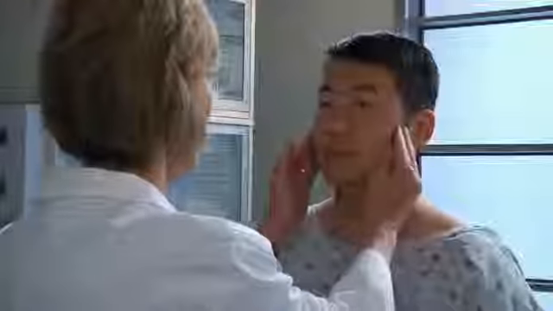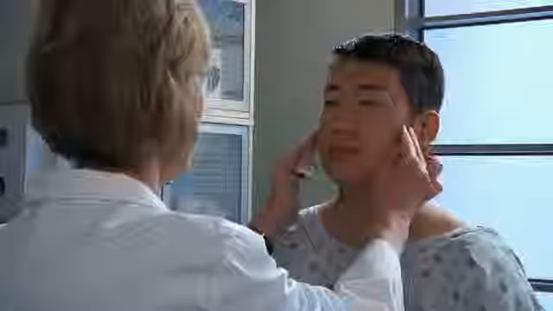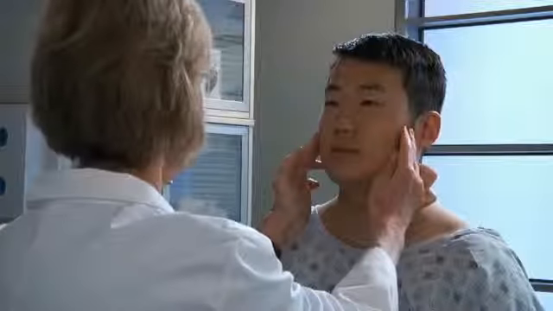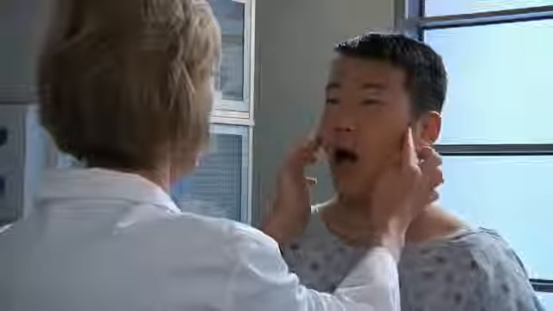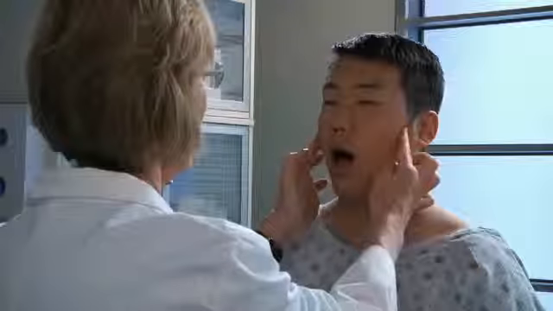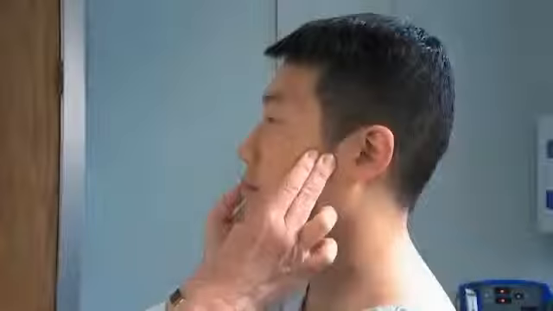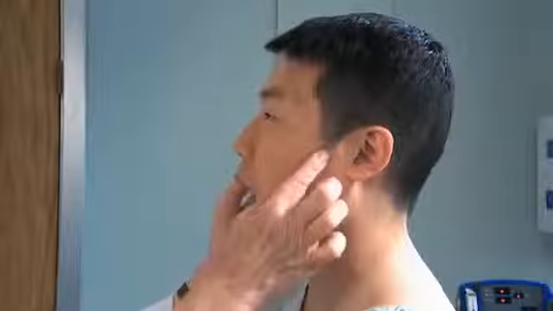After comprehensive hand hygiene, you are ready for the physical examination. Begin the examination by assessing the temporomandibular joint. Place the tips of your fingers in front of the tragus of each ear. Then ask the patient to open and close his mouth. Your fingertips should drop into the joint spaces as the mouth opens.